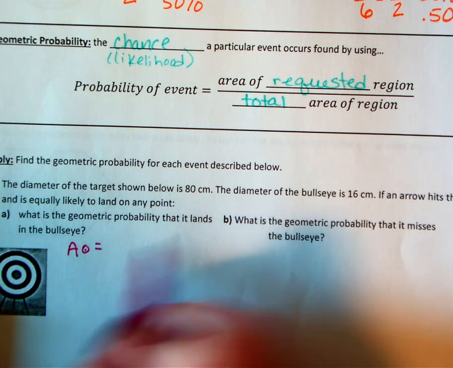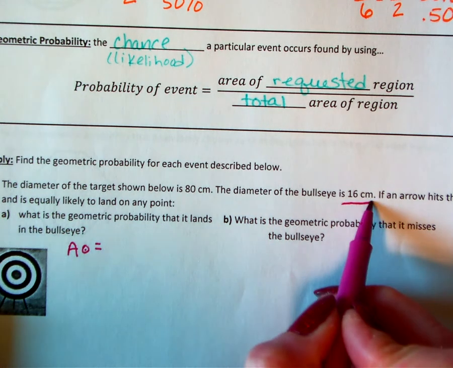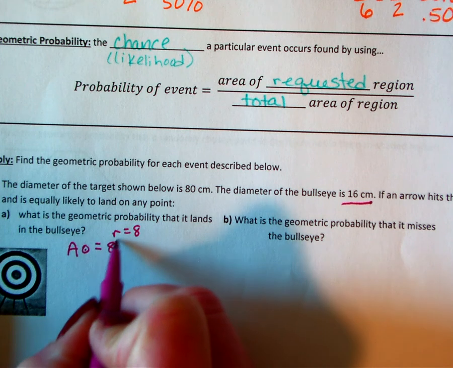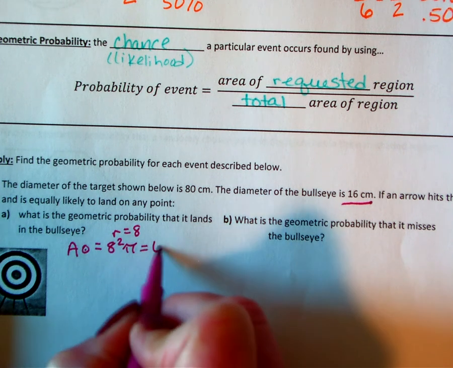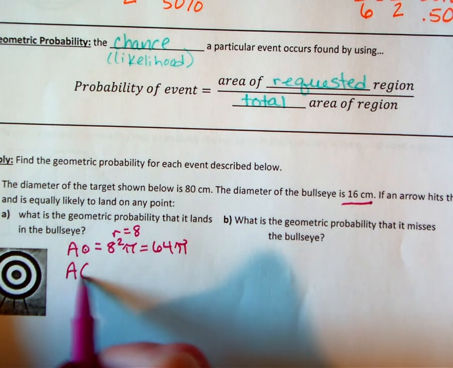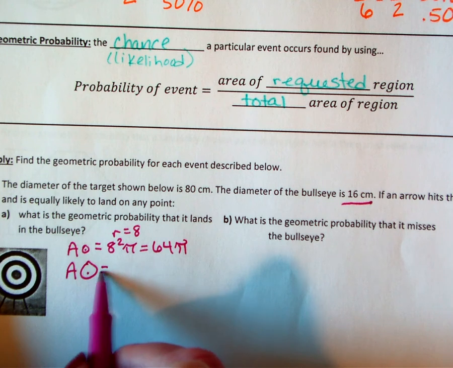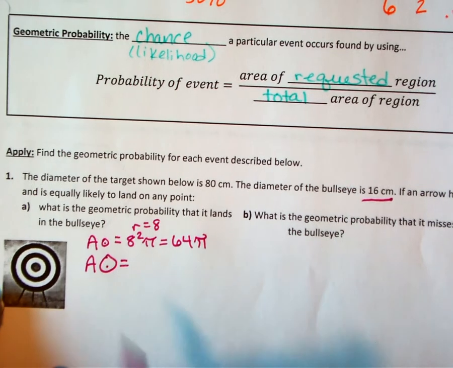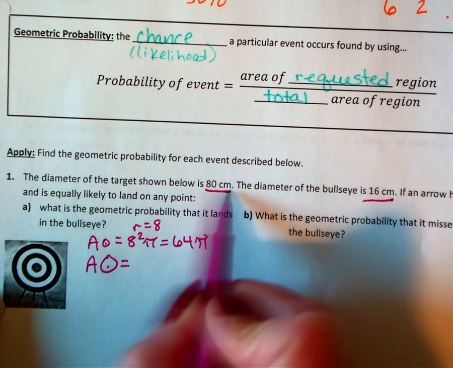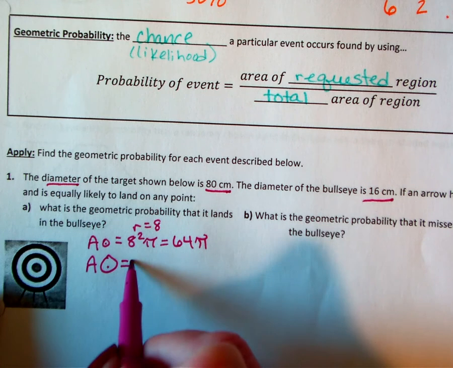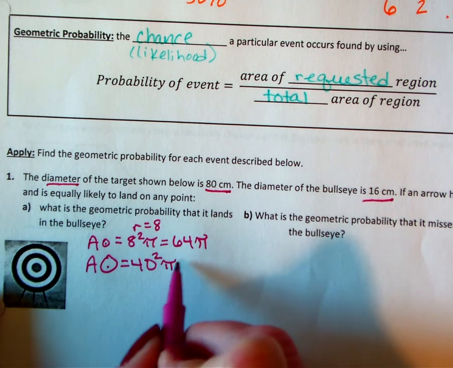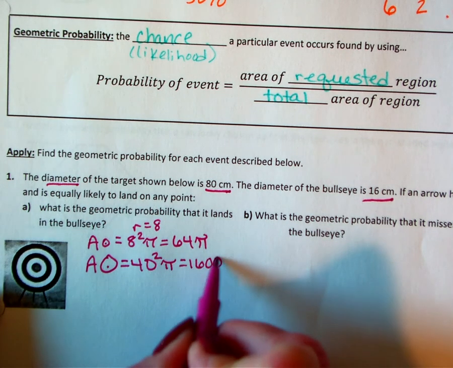The diameter is 16 centimeters on that, so the radius is 8. So 8 squared times pi, or 64 pi. And the area of the large circle is the total area possible, right? The whole target is all a possibility. That is 80 centimeters for diameter, so 40 is the radius, so 40 squared times pi, or 1600 pi.